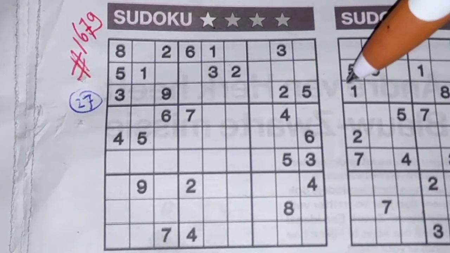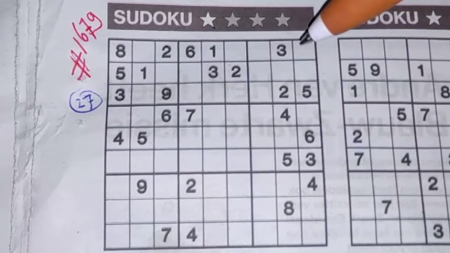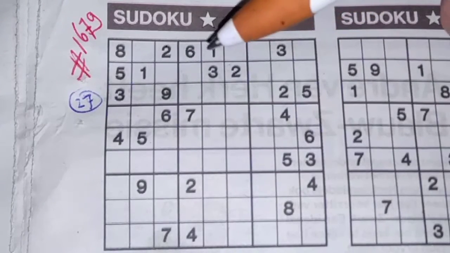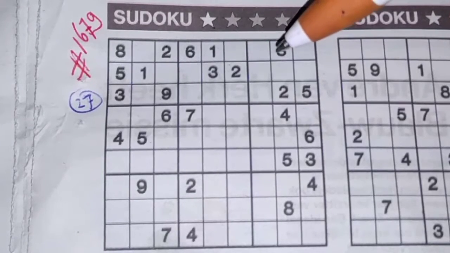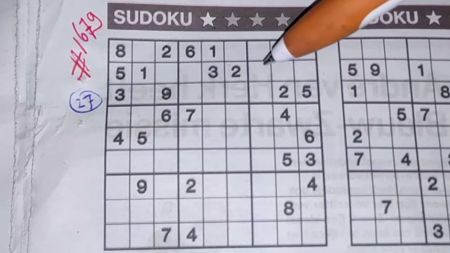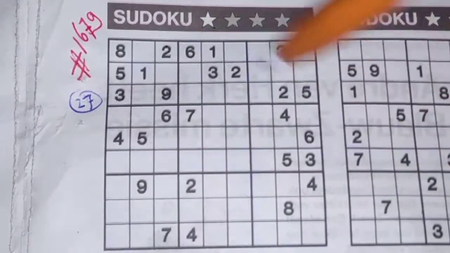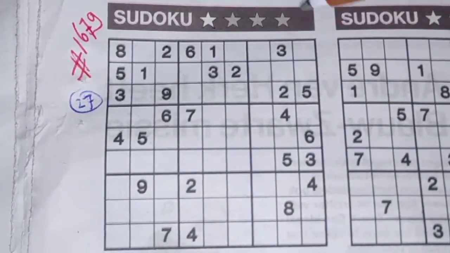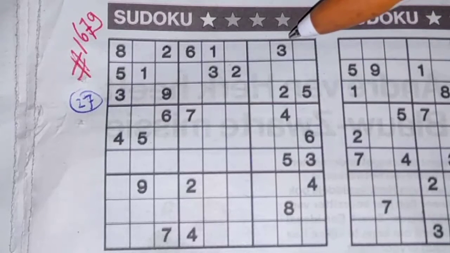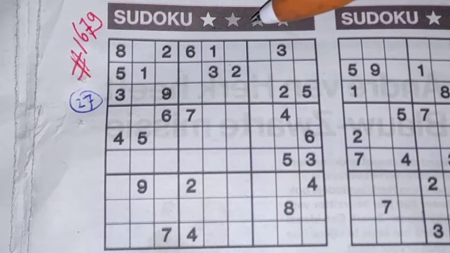Let me see which number shall I pick. I scan the puzzle. 5, 1, 3, 2.